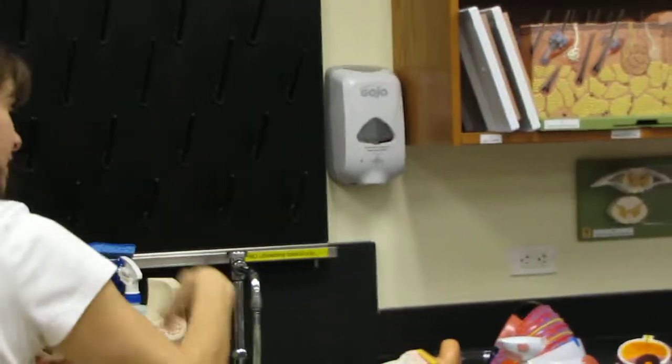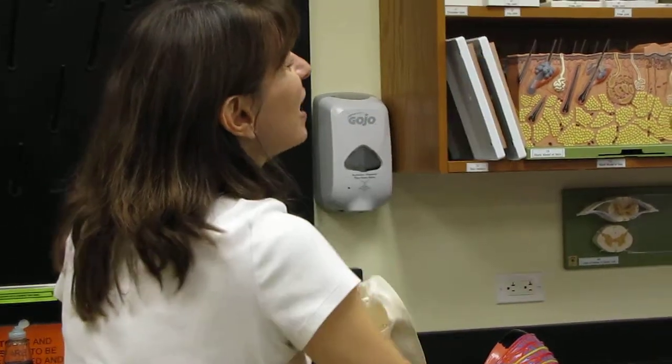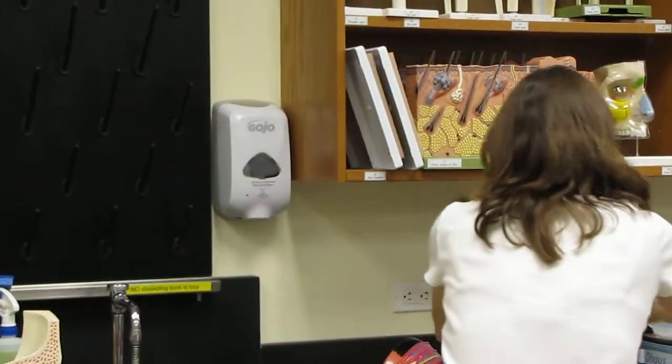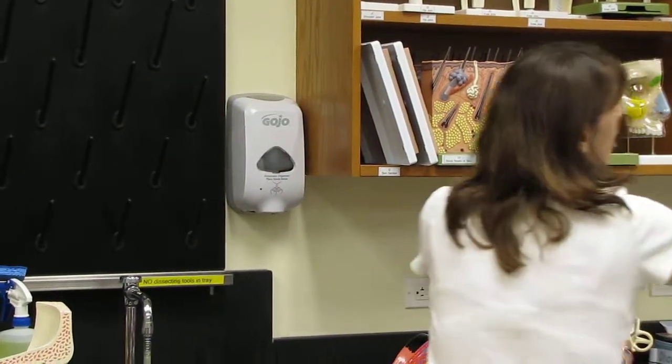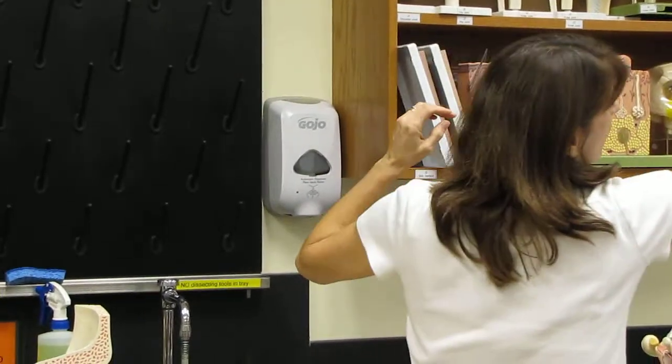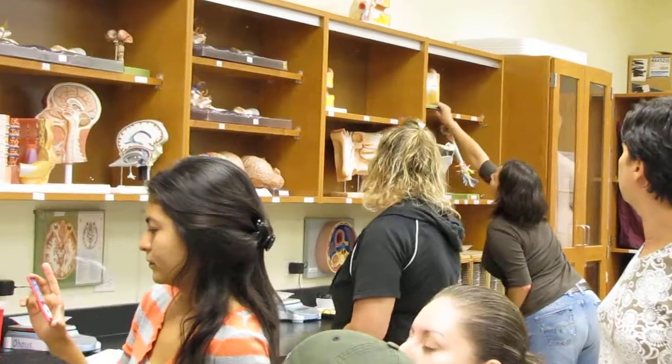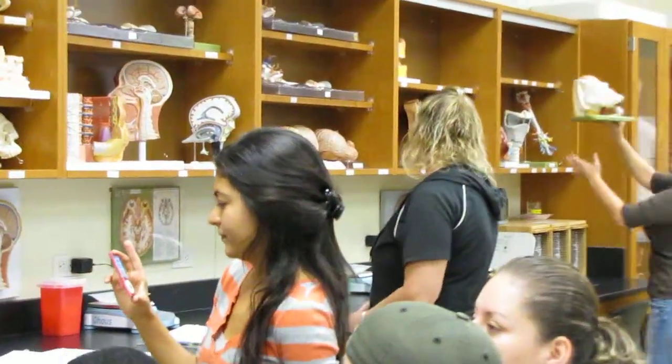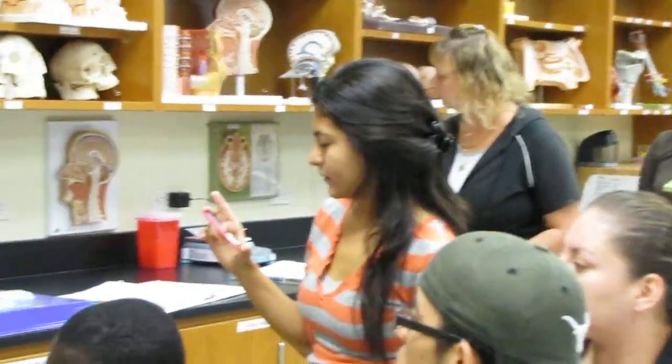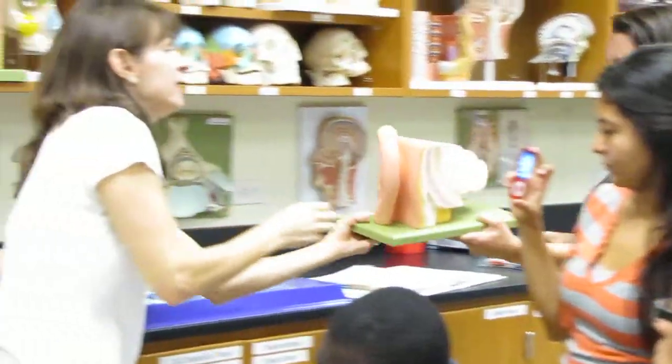Can you see the, Ali, can you get me that other model up there, please? One more ear model, right? It's got petrous portion. One more. Over to the right there at the top. Thank you, I couldn't reach too well.